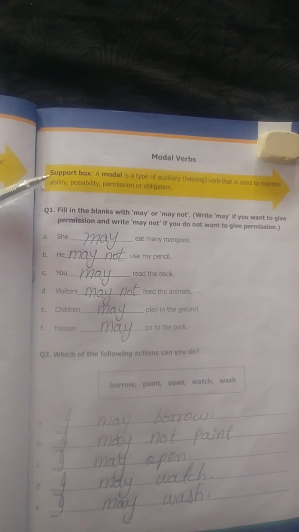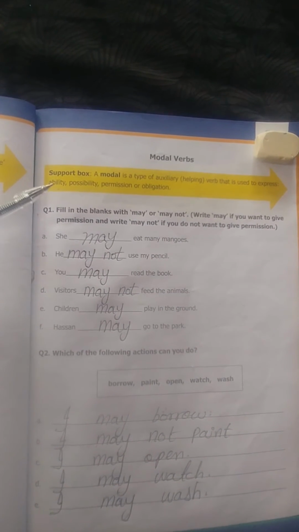Alright. So may is used for giving permission and may not is used if you don't want to give permission. Okay. It's very simple.